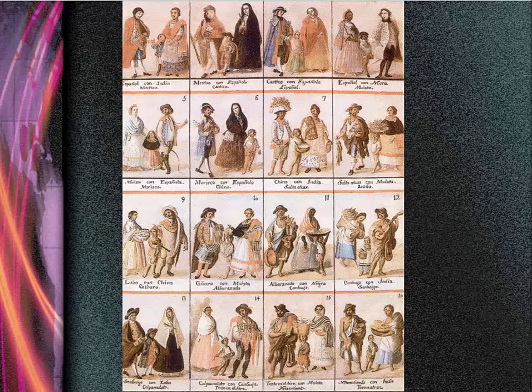But the Creoles dominated the local economies. They had a very strong sense of self-identity, and they were very sensitive to any suggestion of inferiority that was placed upon them by the Peninsulares, who had all the political power.